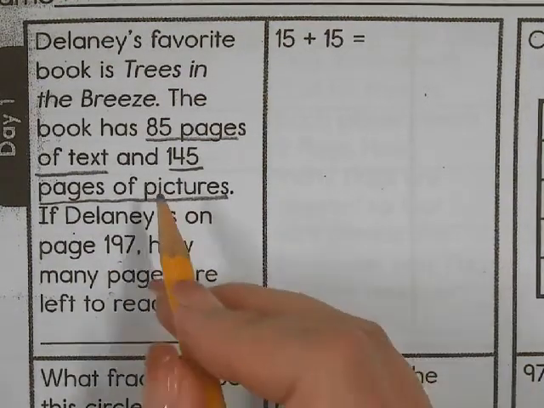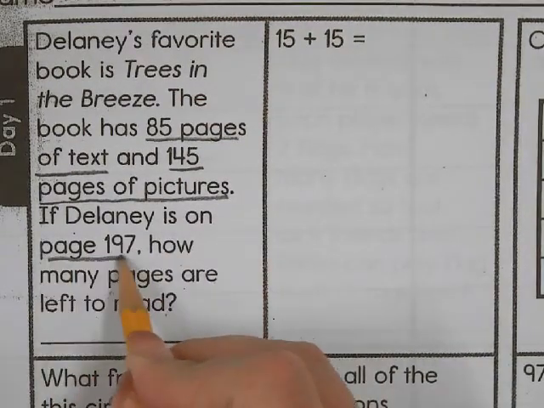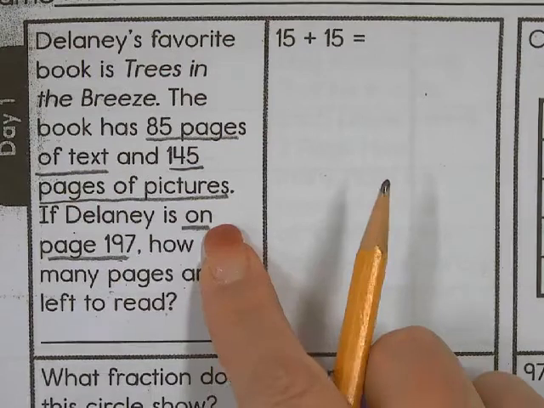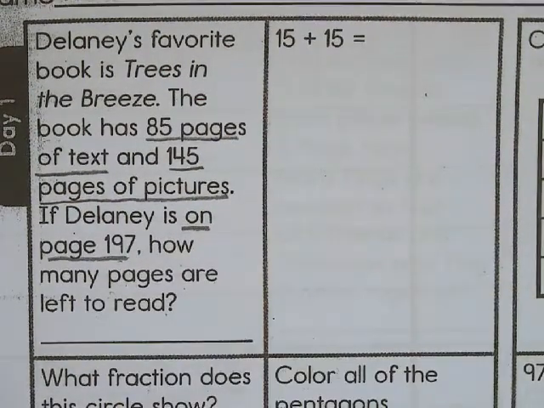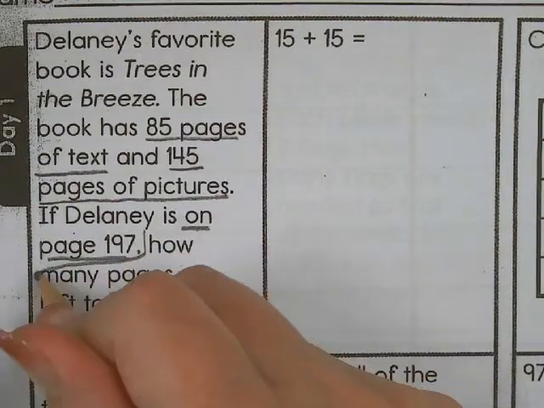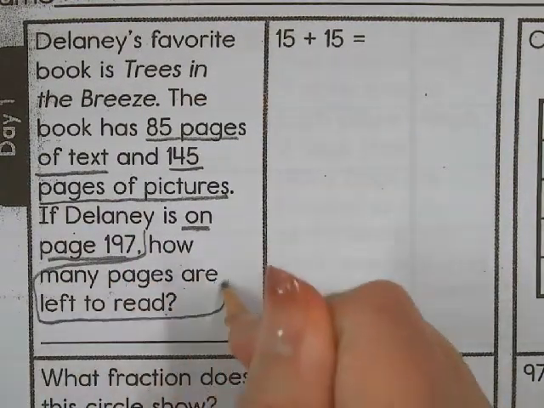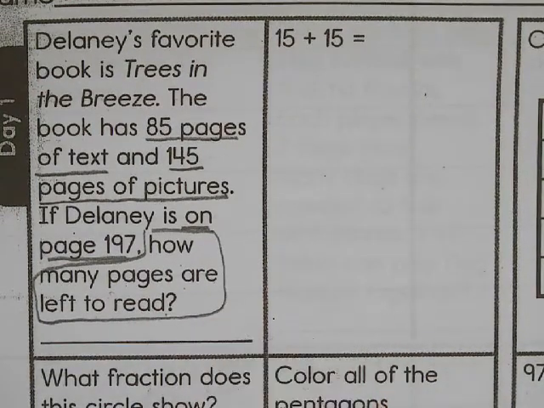So another piece of information that we're going to need to know is the page that Delaney is on. This person is on page 197. Now, our question is asking us, what do we need to find? And what we need to find is how many pages are left to read. So we want to take our question and we want to write it in an answer statement.